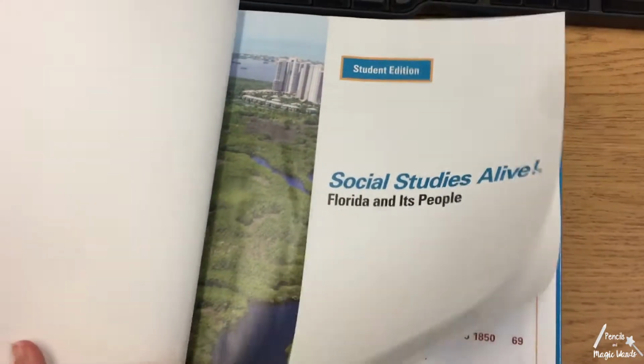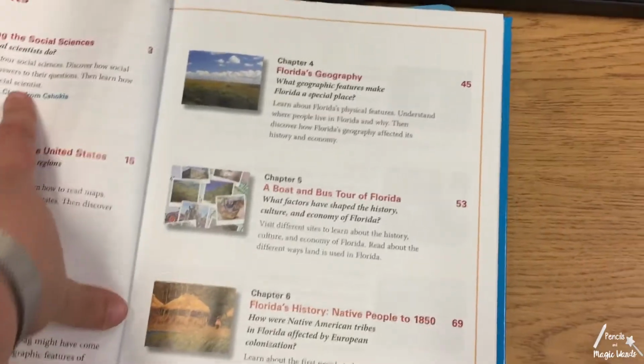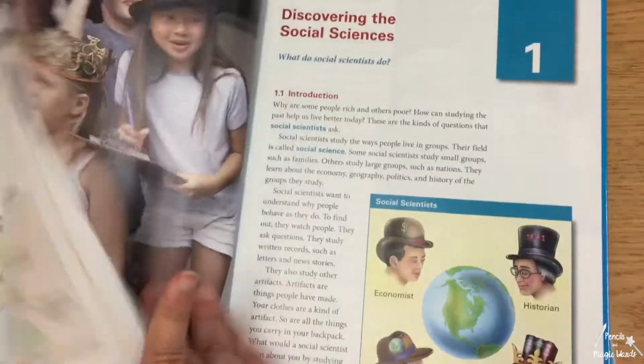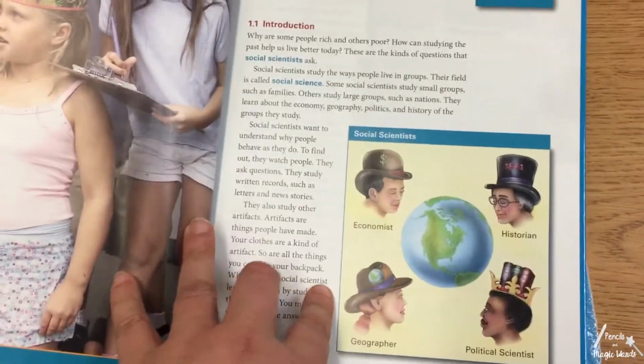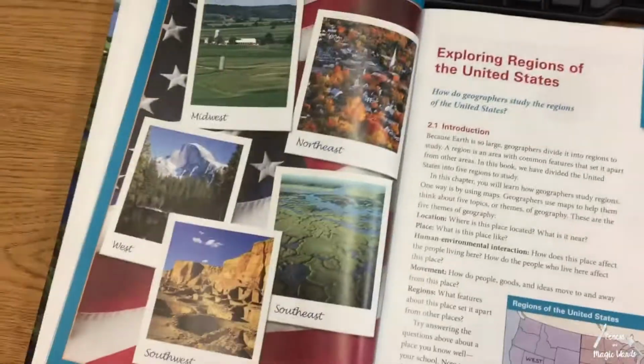The kids were so excited to get the books because, like I said, we've been doing it out of the internet on the website. We've already covered chapter 1, and now we're going to get into chapter 2, which we started today, on the regions of the United States. They had already done these hats in their social studies notebooks, which I'll show you in a minute. And right now we started working on regions of the United States.